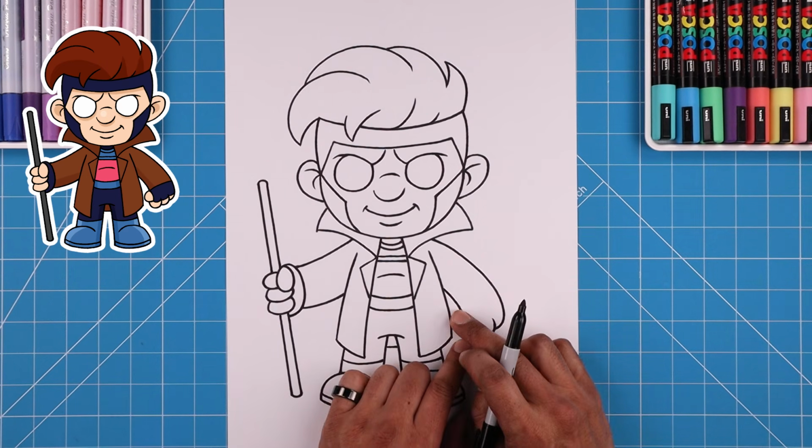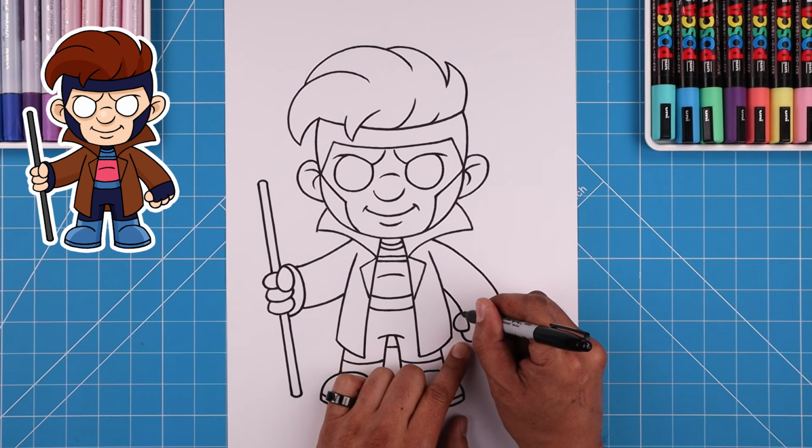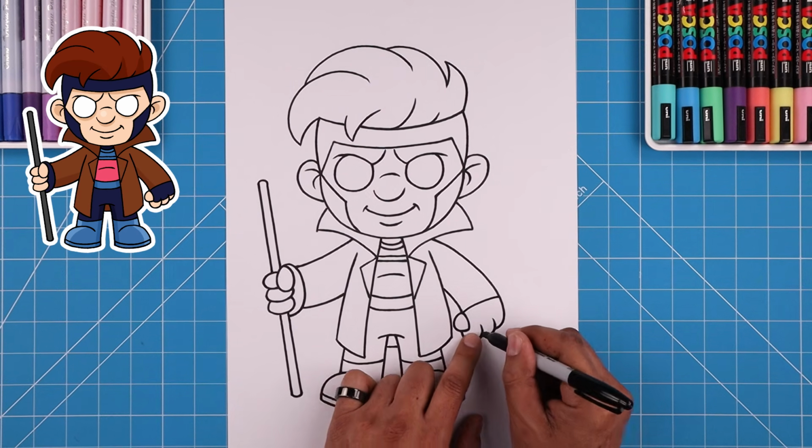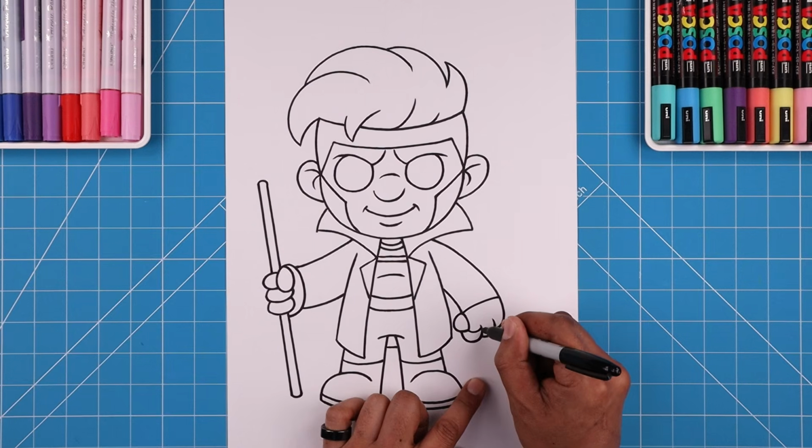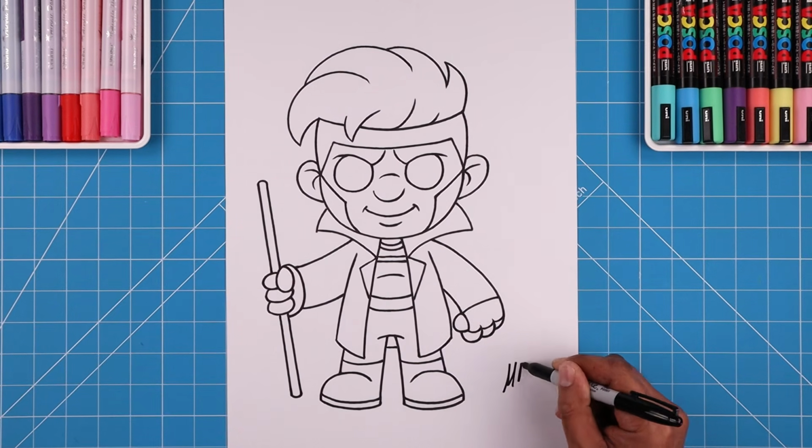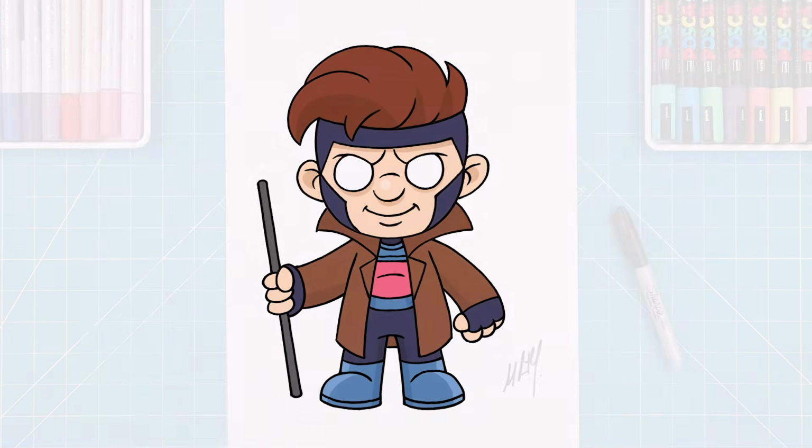Now I'm going to finish off by separating the cuff and the top of each finger. So from the thumb, then it's up and then out. And then the top of each finger, adding a curve. And then we'll sign an art and add a splash of color. And that's pretty much it. That's how I draw Gambit from the X-Men.